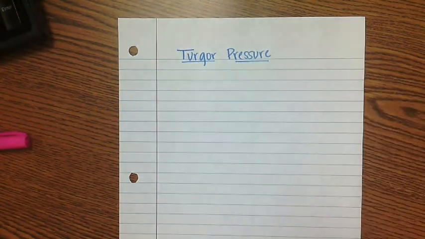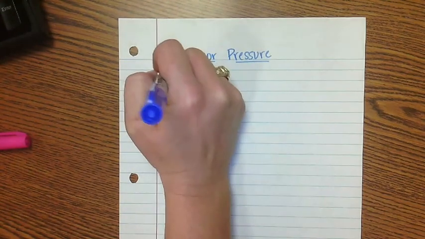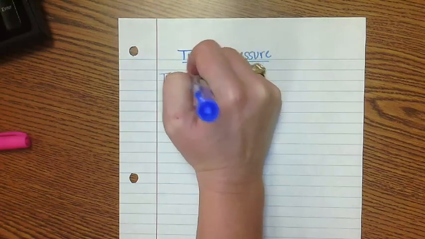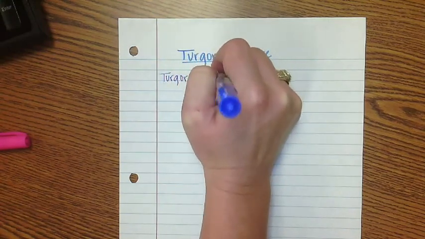So turgor pressure, we discuss it when we're looking at plants, and we're talking about how much water is stored in the vacuole of a plant. So let's start by defining turgor pressure. And you should be writing these notes in your notebook on the page that your teacher has assigned.